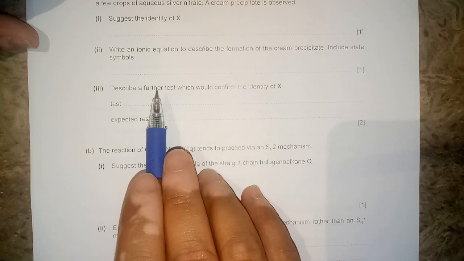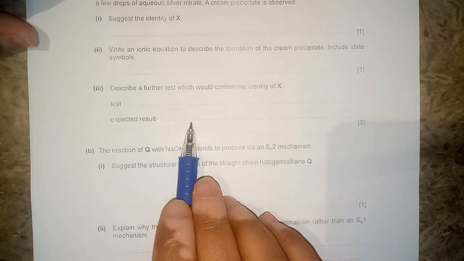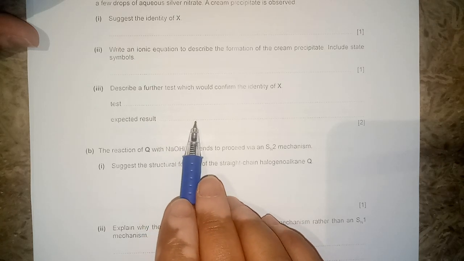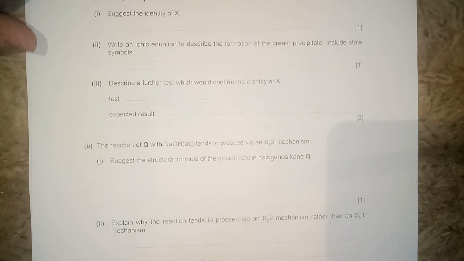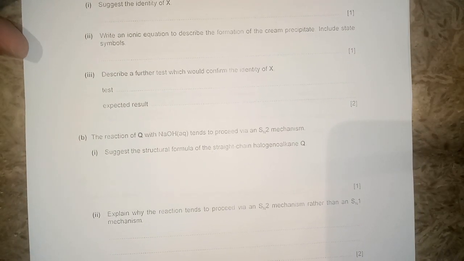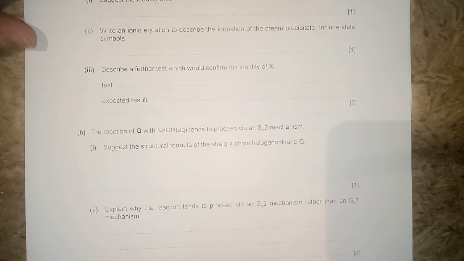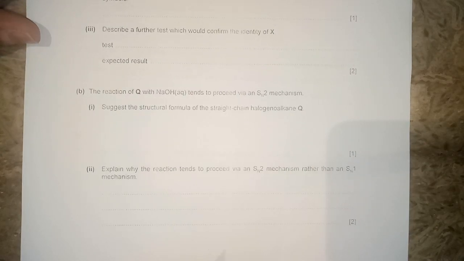If you mention concentrated aqueous ammonia, then you have to say that the cream colored precipitate completely dissolves. So you have to clearly mention: if the aqueous ammonia is dilute, the cream colored precipitate partially dissolves, and if it is concentrated, the cream colored precipitate completely dissolves.